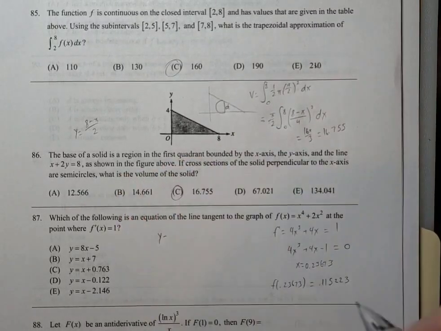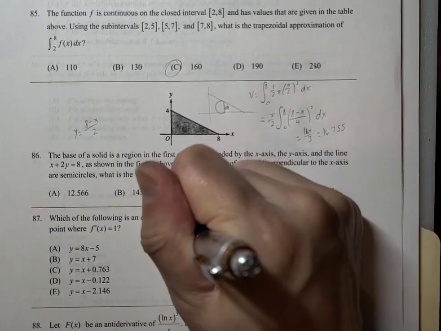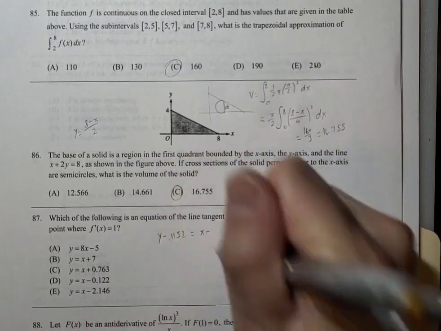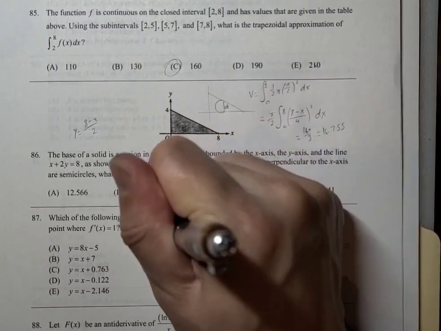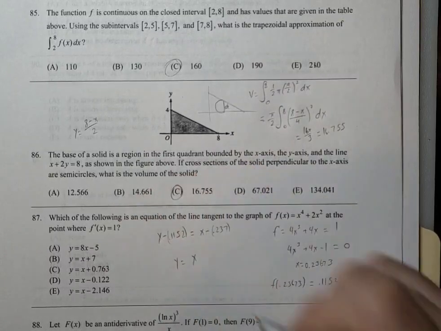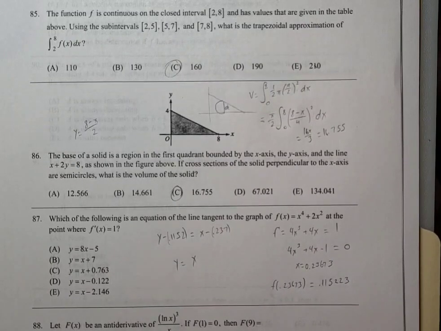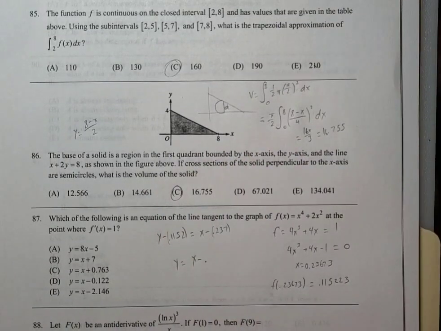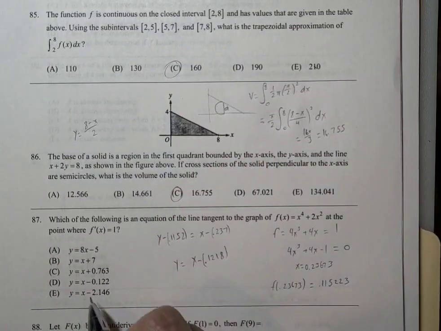So it'll be y minus what we got here, the 0.115, I'll just round, I'll keep 4 places, is equal to the slope, which is 1, so x minus this guy, 0.237, let's say, 0.237, okay? So y is equal to x minus 0.237, I'm doing this in my calculator, minus 0.237 plus 0.1152, that's minus 0.1218, something like that.